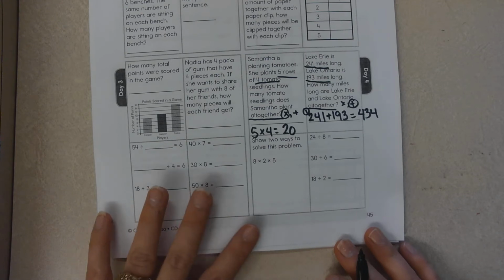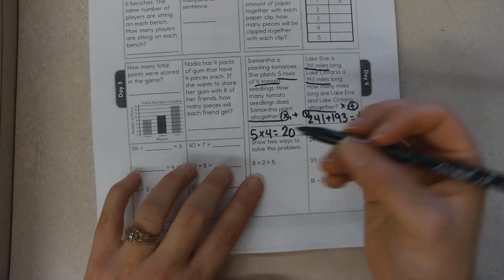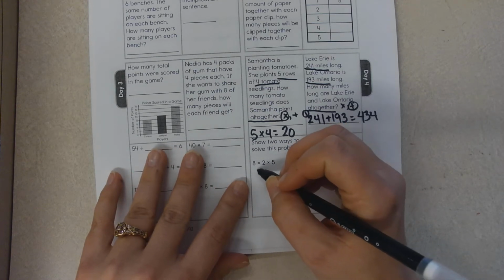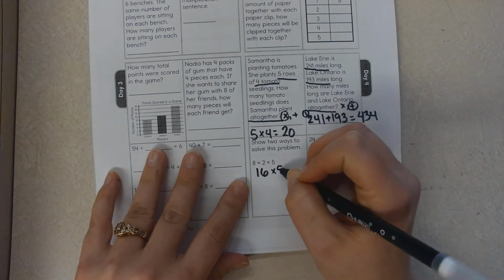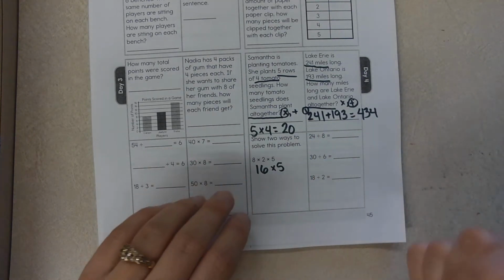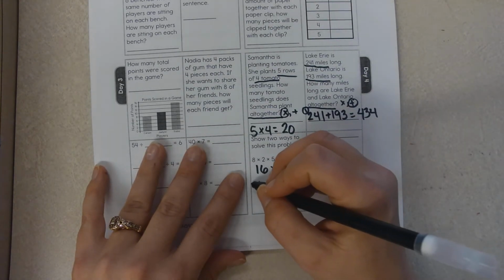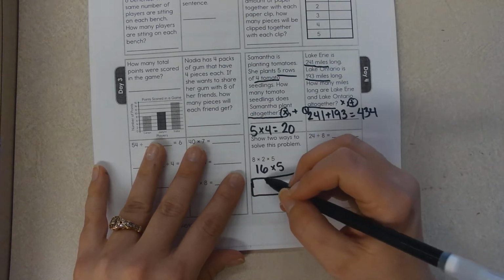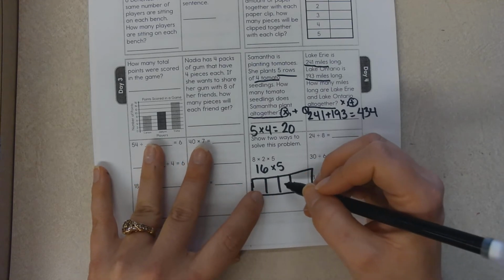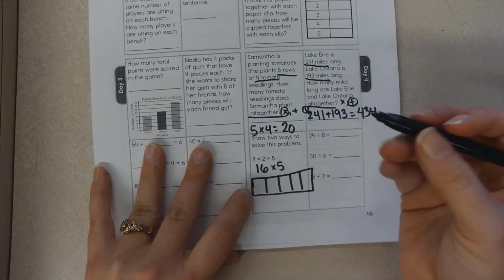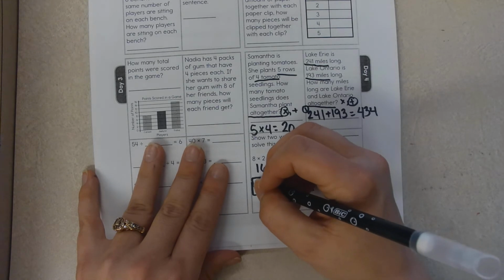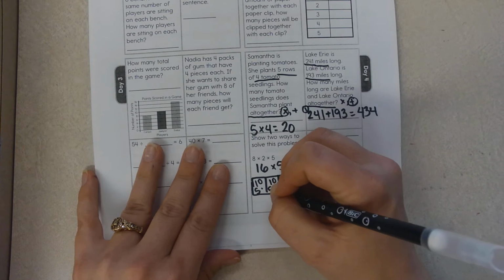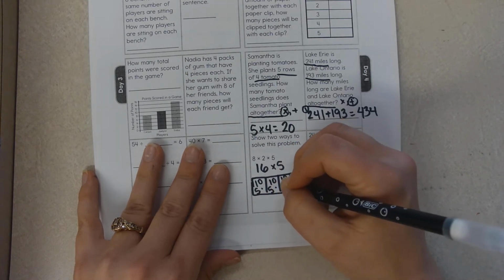Show 2 ways to solve this problem. You can write 8 times 2 is 16 times 5. And you can illustrate 16 times 5 by drawing a bar graph, cutting it into fifths, 1, 2, 3, 4, 5, and put 10, 5, and 1. 10, 5, and 1. That equals 16, right?